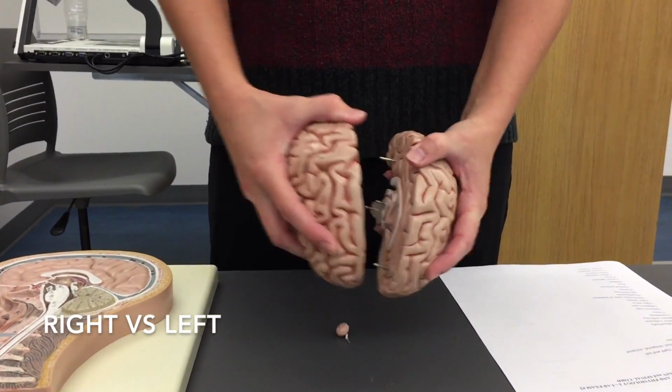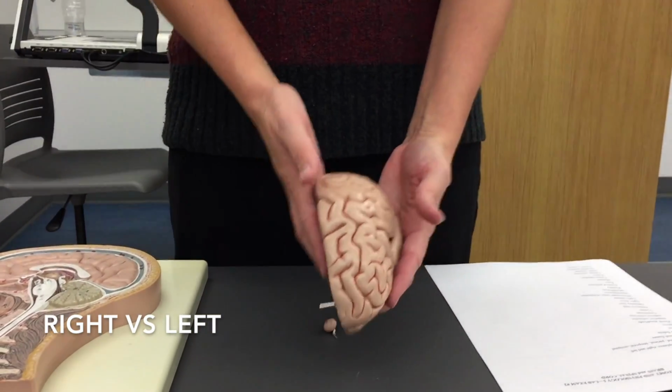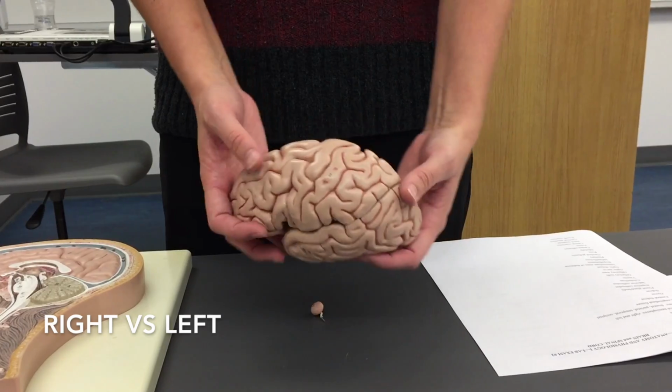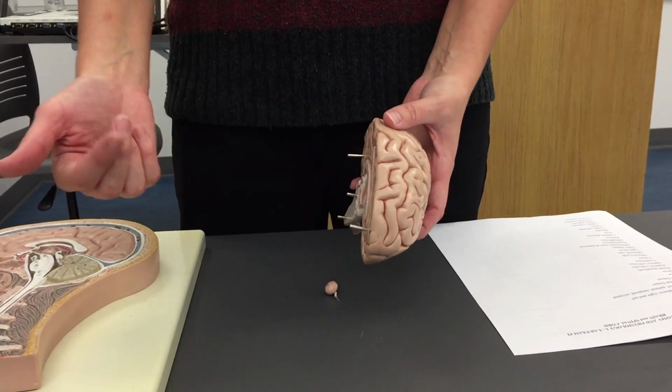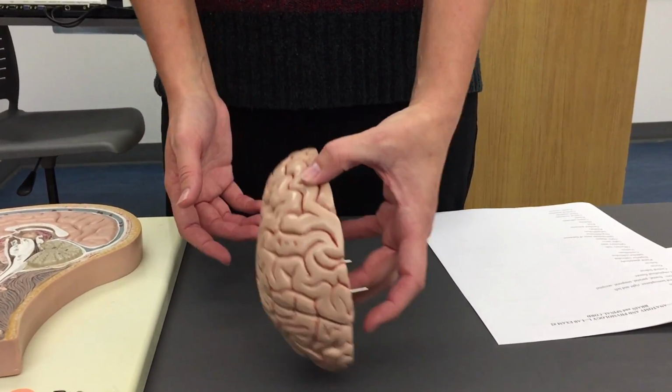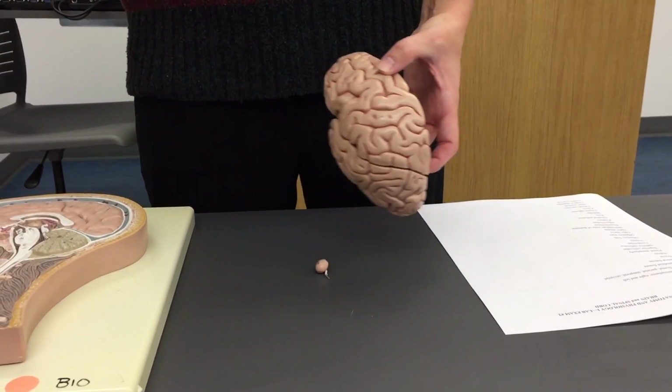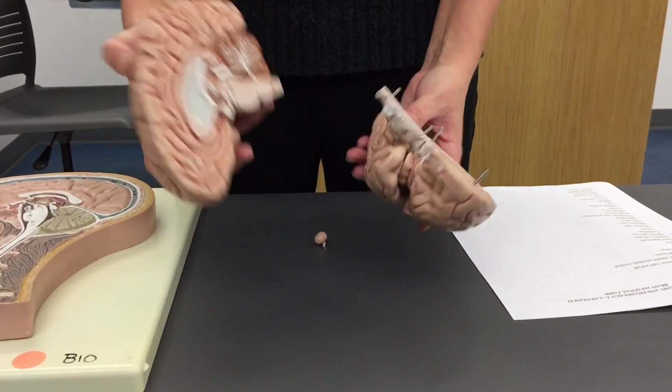If I say for a practical, I tear this in half, and I give you just this side, and I say, which hemisphere is this? What you're going to do is you're going to say, okay, which way would that go inside of my own head? So if you put it inside your own head, as you can see, it's the left hemisphere. This one will be the right. Okay, so left and right, good to go.